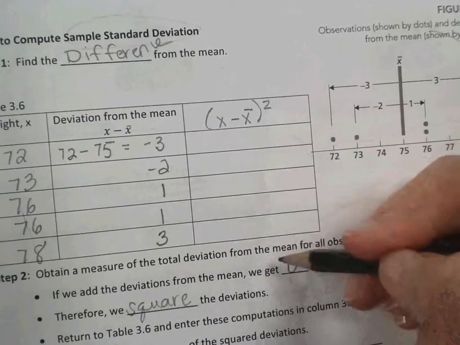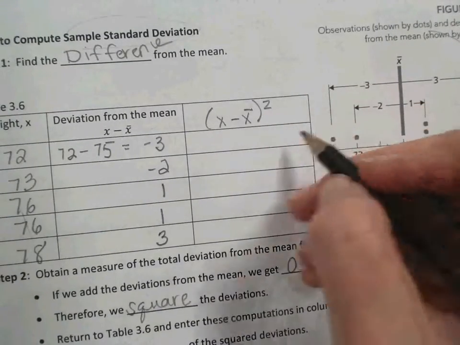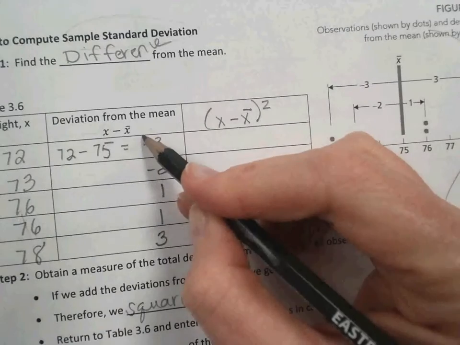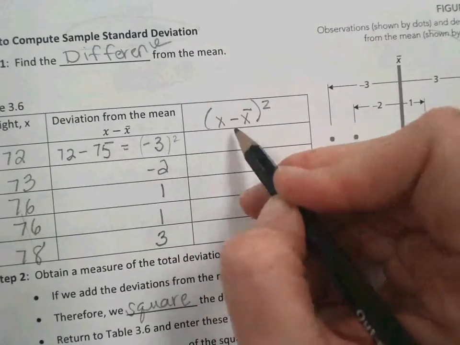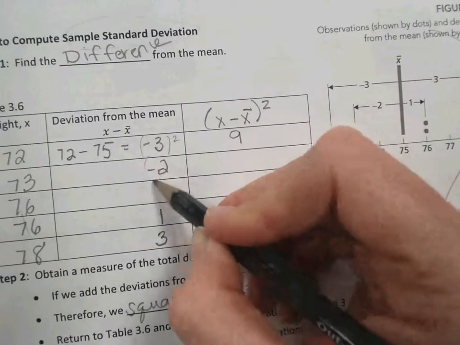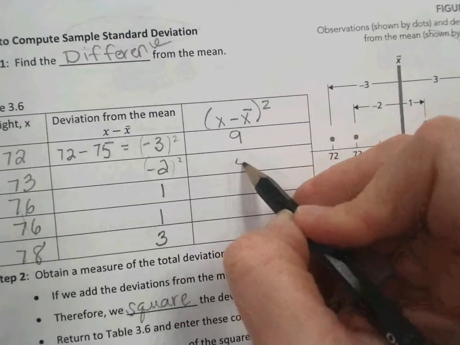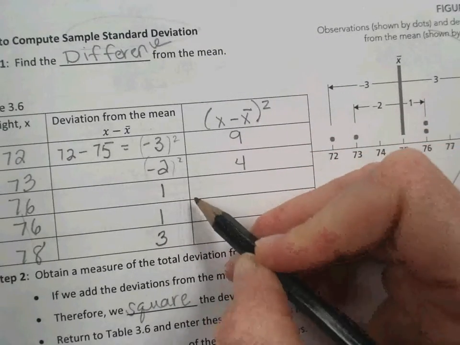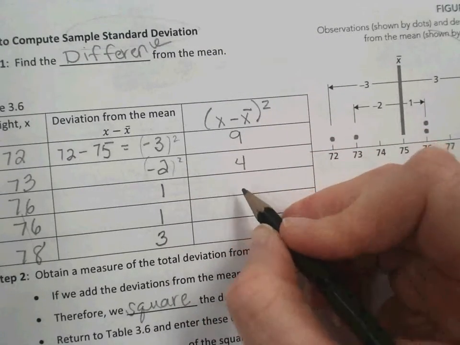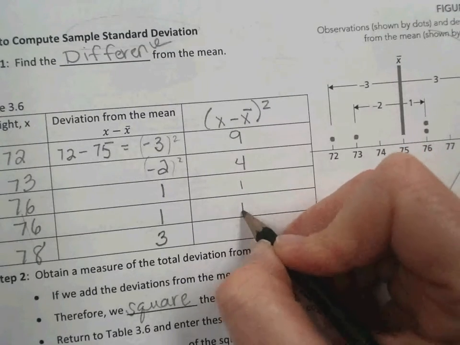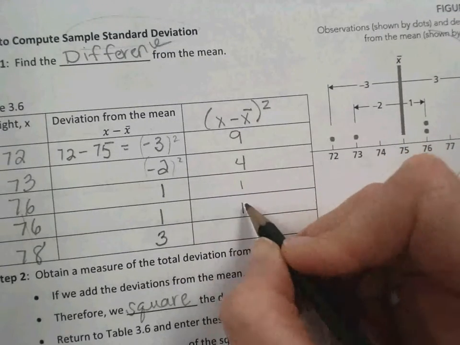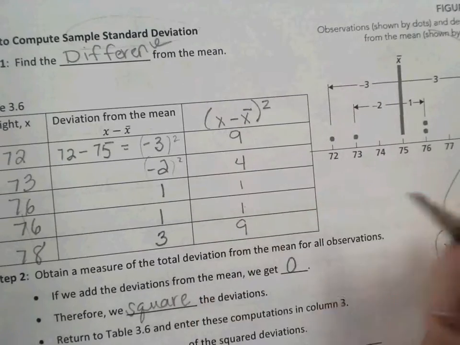So that's what you want to put as the title of this third column. Negative 3 squared is 9. Negative 2 squared is 4. 1 squared is 1, 1 squared is 1, 3 squared is 9.